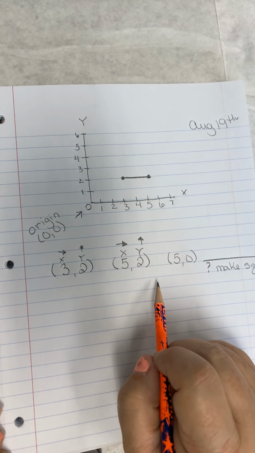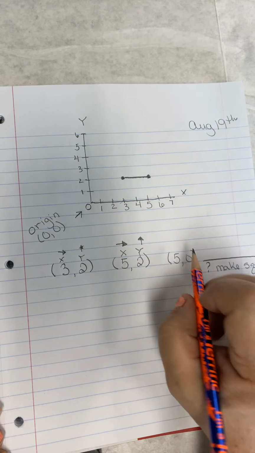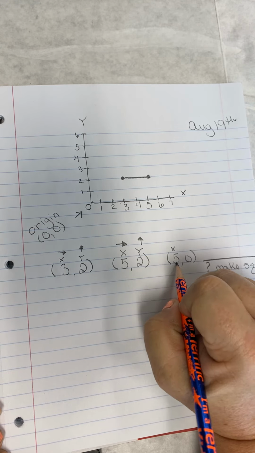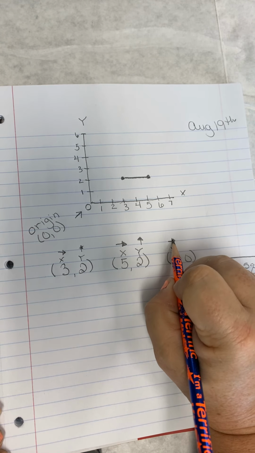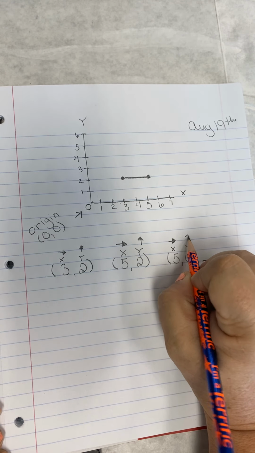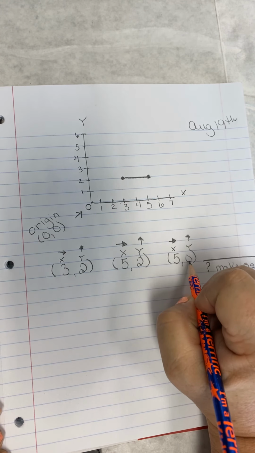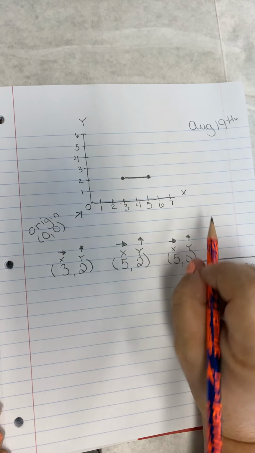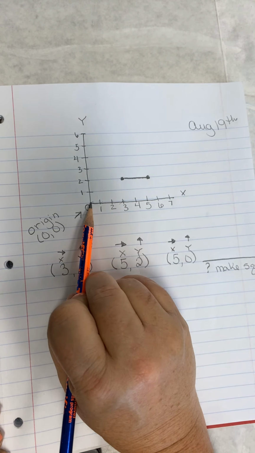Let's go to point 3. Again, the first number is x, and it is a 5, and we're moving 5 over to the right. And our second number is on the y-axis, and that tells us how many we're going up. And this time we have a 0, so we are not going up at all. So we're going to start at x, and we're going to move over 5.